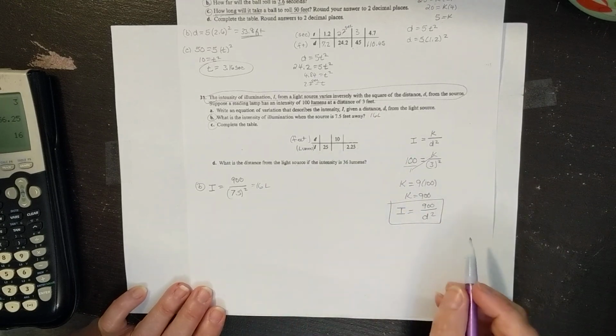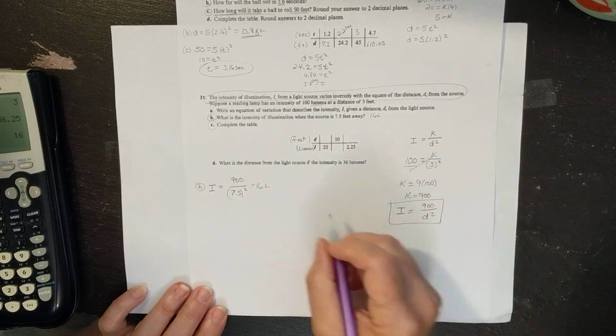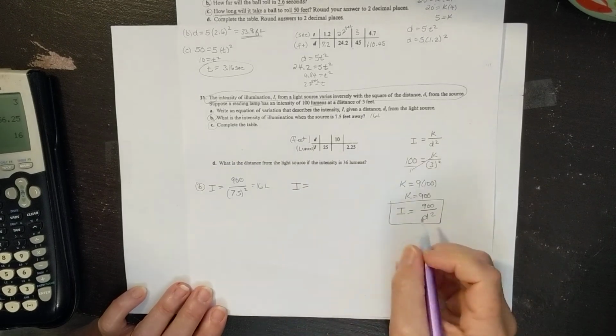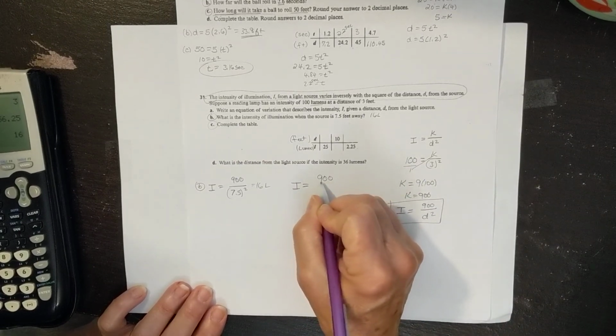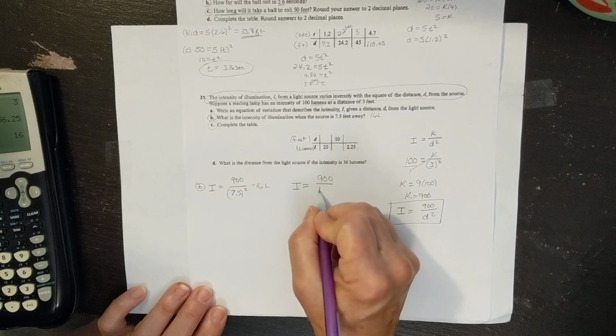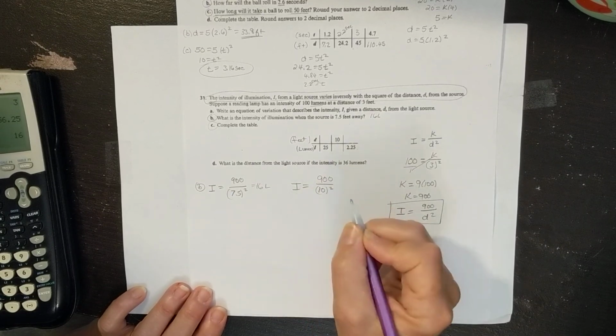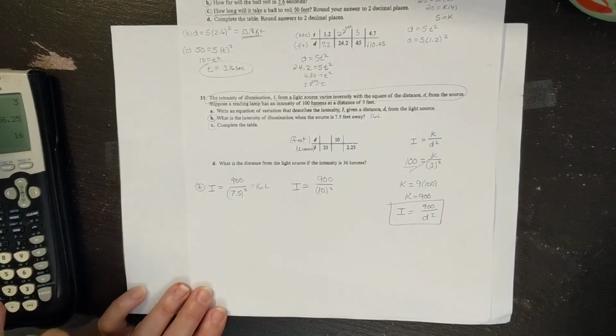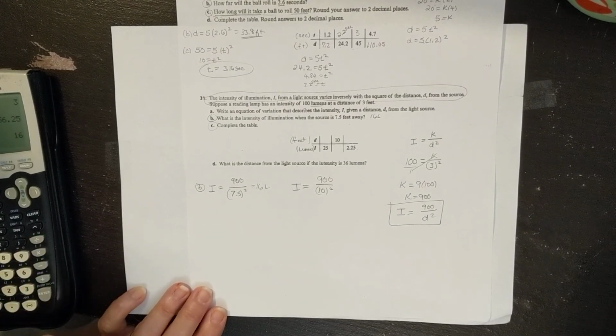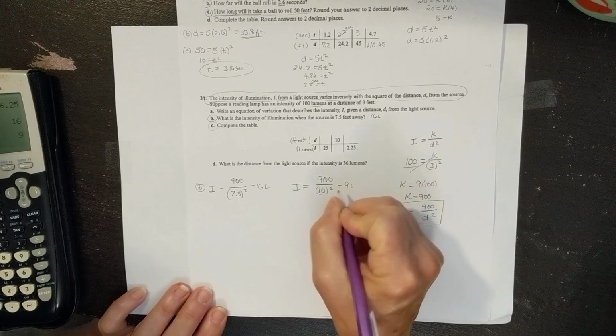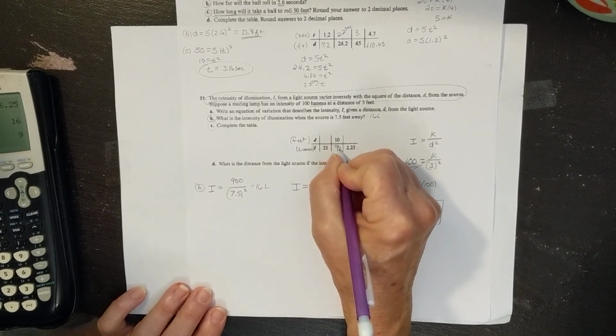Let's solve for I. So here's my equation. I is 900 divided by the distance, in this case 10 squared. So 900 divided by 10 squared is 9. So this would be 9 lumens.